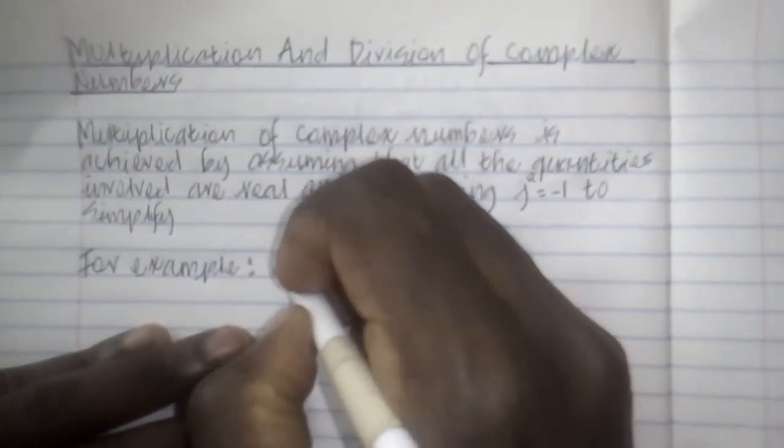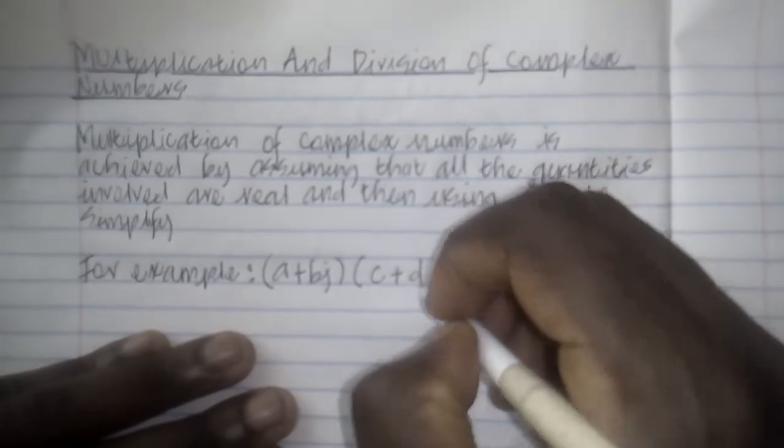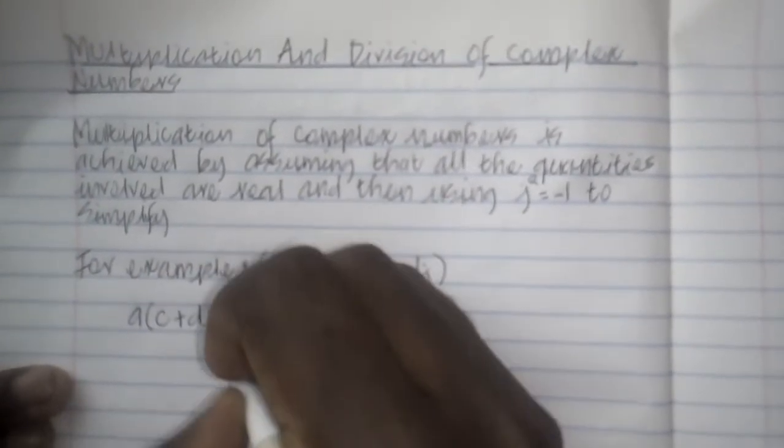For example, if you have two complex numbers a plus bj and the other one c plus dj, and you want to multiply them, you would expand them just the normal way, whereby it will be a into bracket c plus dj plus bj into c plus dj.